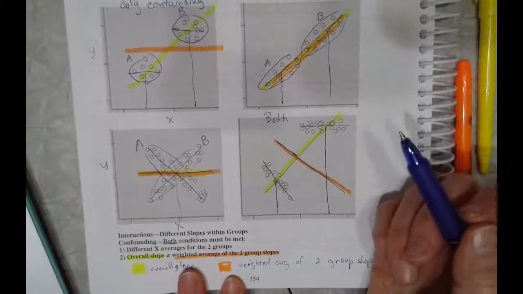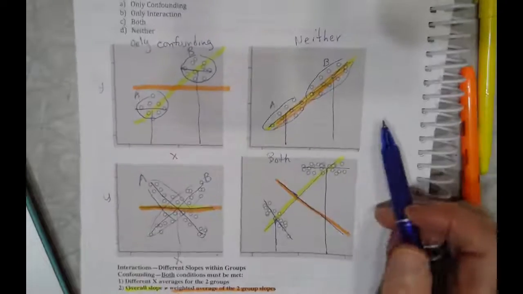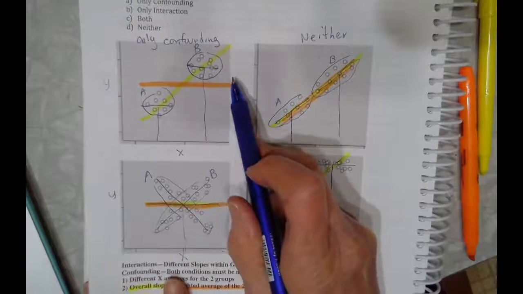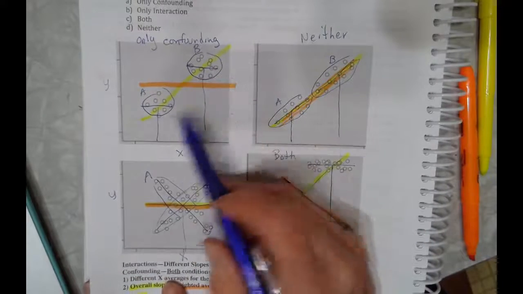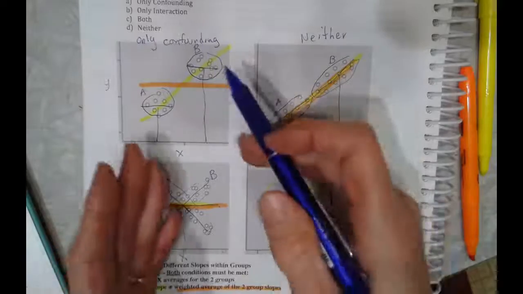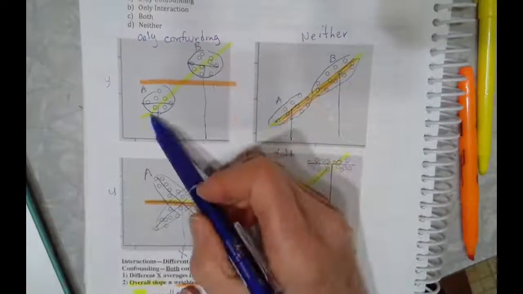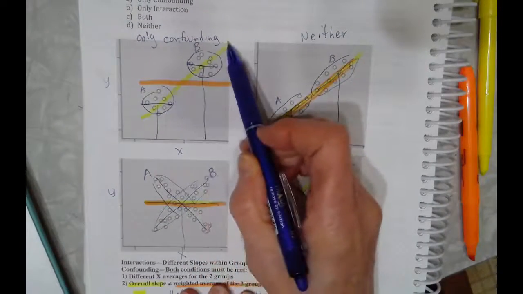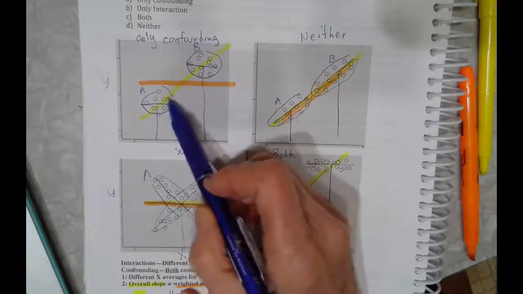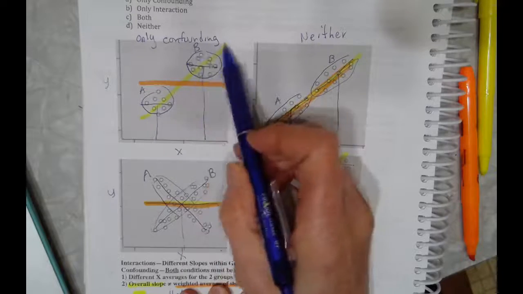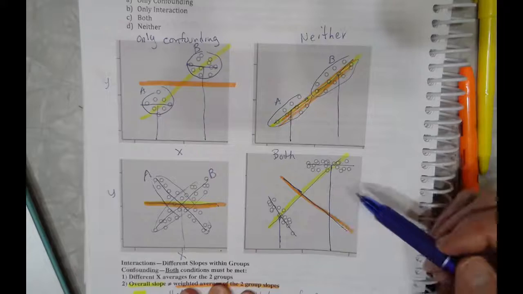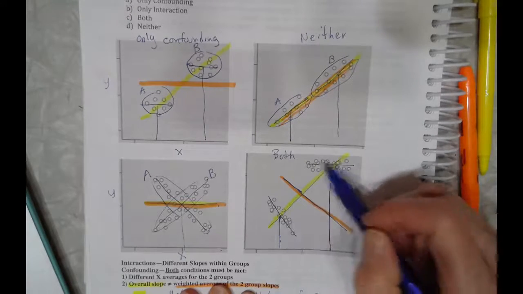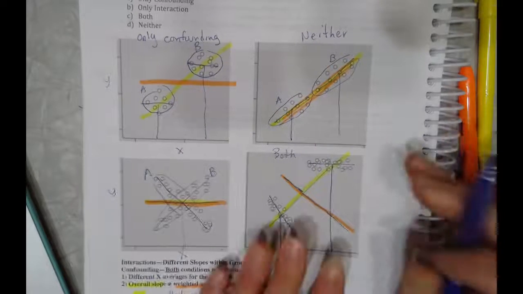This confounding really messes things up, and it gives you a result that is not only misleading, it's wrong. For example, here it's saying that there's a positive relationship when it's not positive for anybody. It's just nothing. And here it's saying overall there's a positive when it's either flat or negative. So it's bogus.